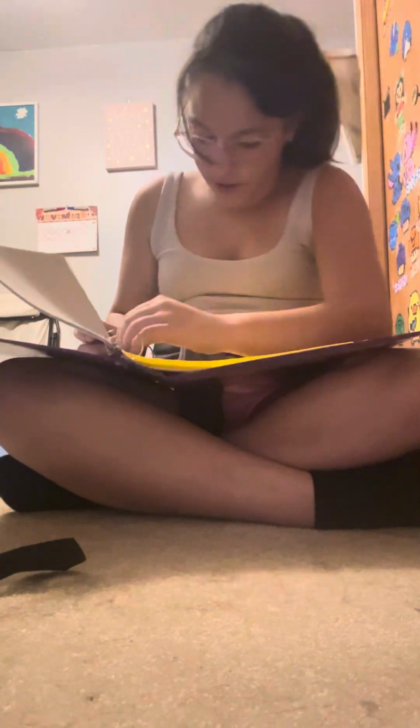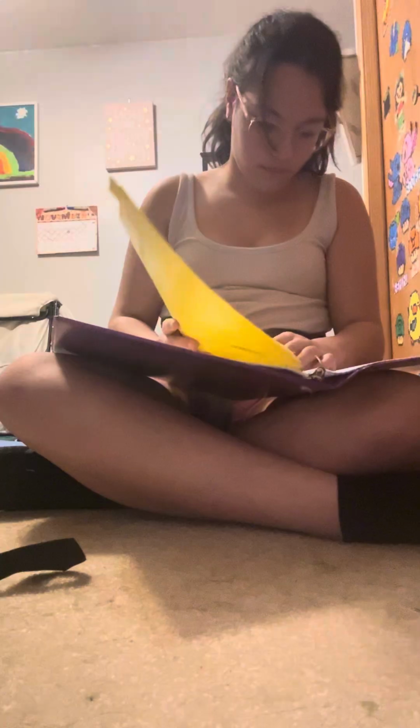Trying to load this thing back up might be the death of me, guys. This last one's bent, so it doesn't latch properly. So I'm just flipping everything to the side. I stepped on it by accident, so.